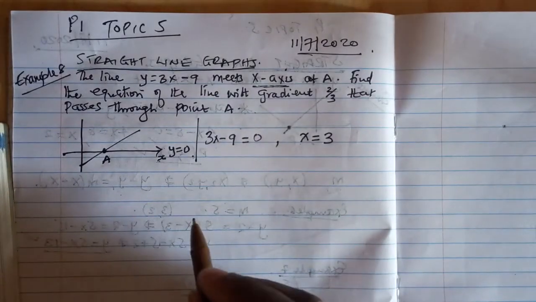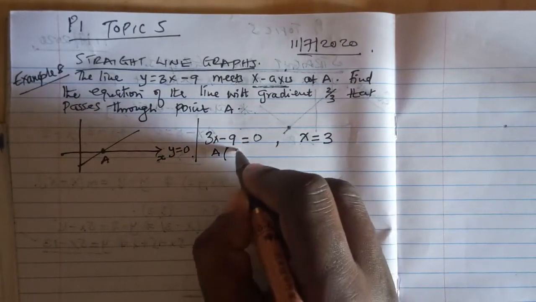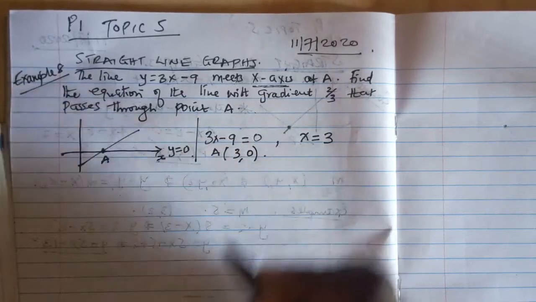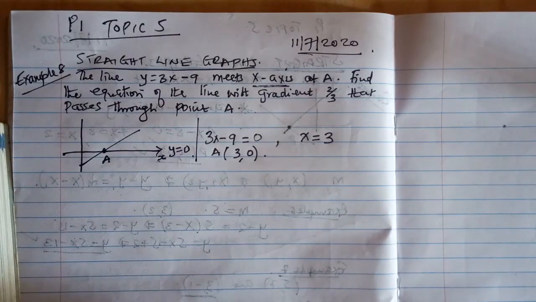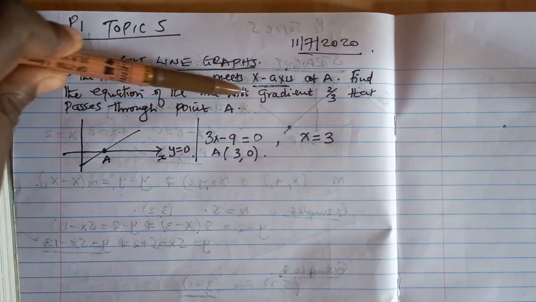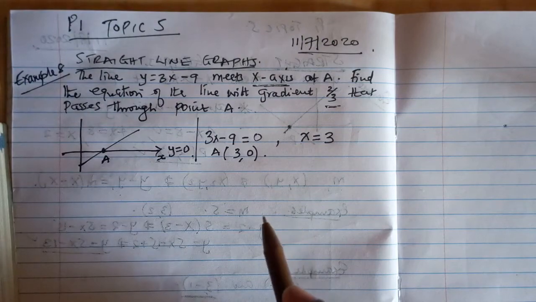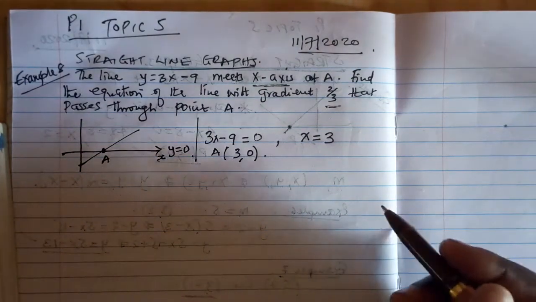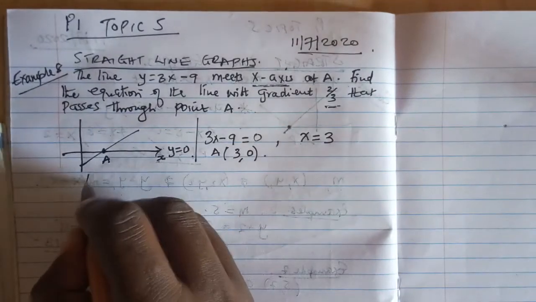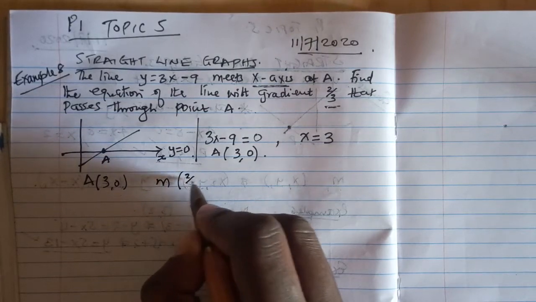Having said that, the point A of course has coordinates (3, 0). That is point A for you. And then we are told to find the equation of the line with gradient 2/3. We are going to talk about that gradient. Gradient 2/3 that passes through point A. How do we get that? Now, we have point A here, which is (3, 0), and we have the m, which is 2/3.